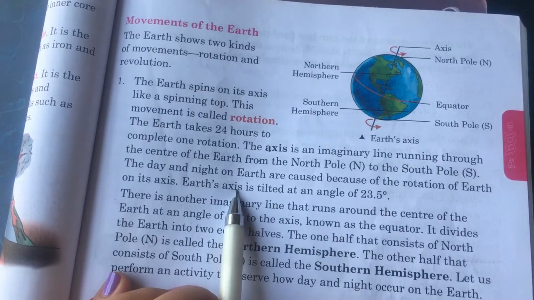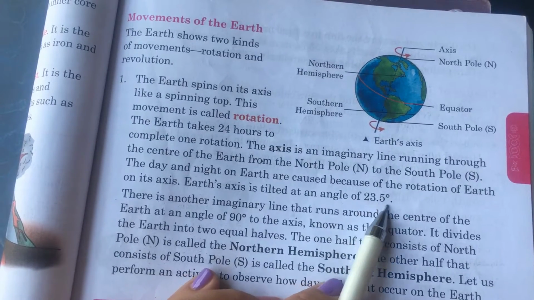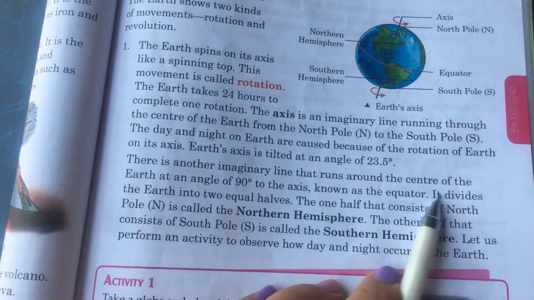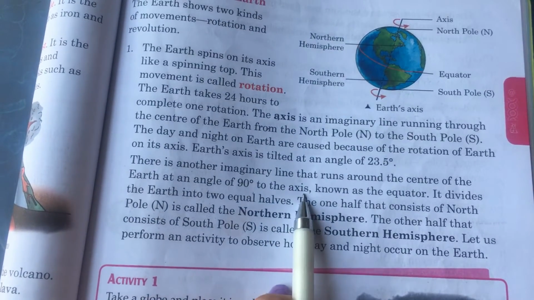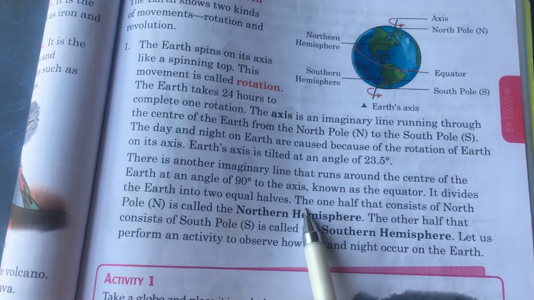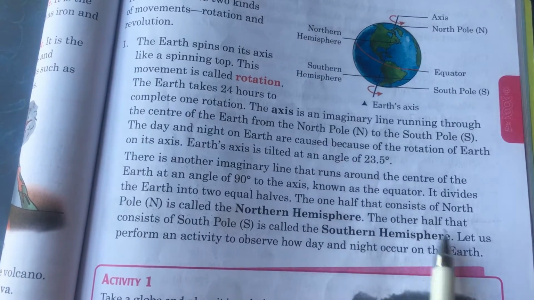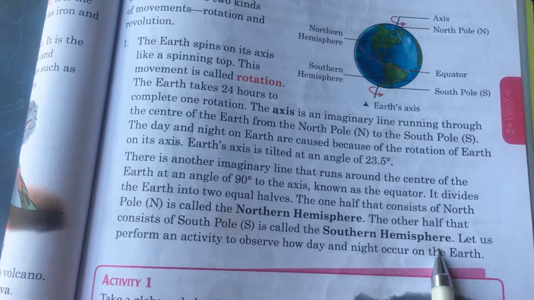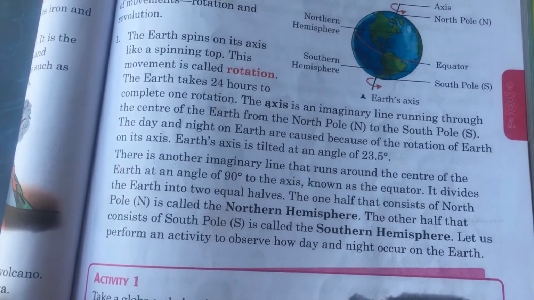Earth's axis is tilted at an angle of 23.5 degrees. There is another imaginary line that runs through the center of the Earth at an angle of 90 degrees to the axis, known as the equator. It divides the Earth into two equal halves. The half that consists of the North Pole is called the Northern Hemisphere, and the other half that consists of the South Pole is called the Southern Hemisphere. By performing Activity 1, you will observe how day and night occur on the Earth.